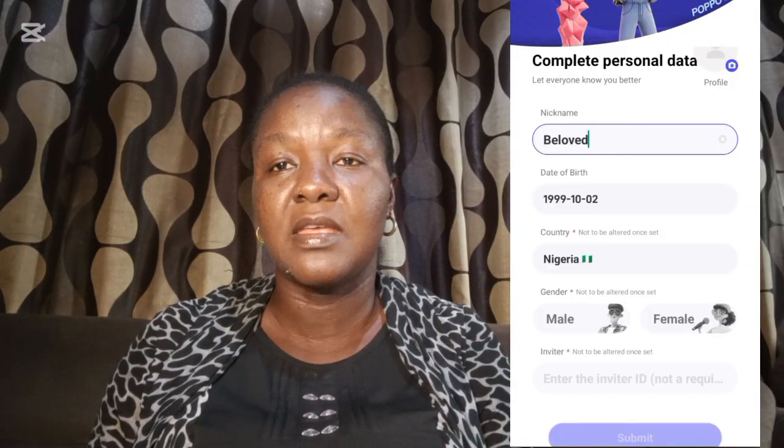Please make sure that you choose male and female correctly, because after here you will not be having any opportunity to choose male or female. So you tap on female. Now, if you were invited by a host or a Poppo Life user, you put it here. But if you were not invited, you leave it. Okay, you just tap on submit.